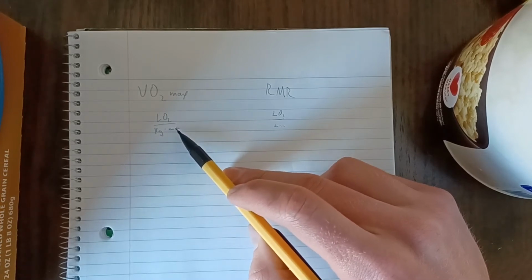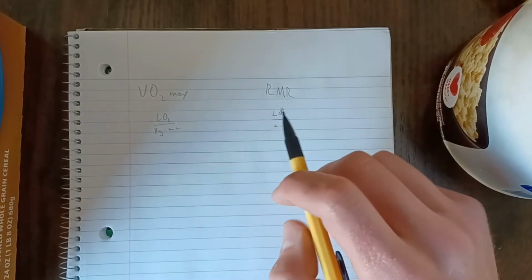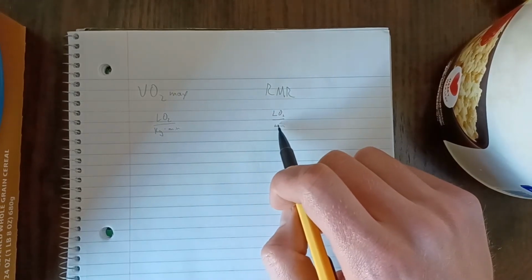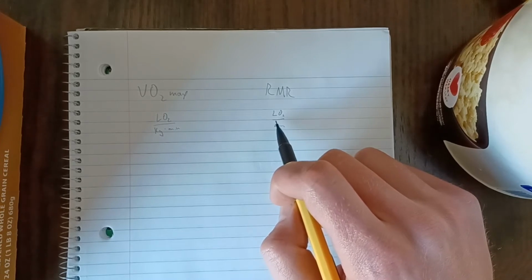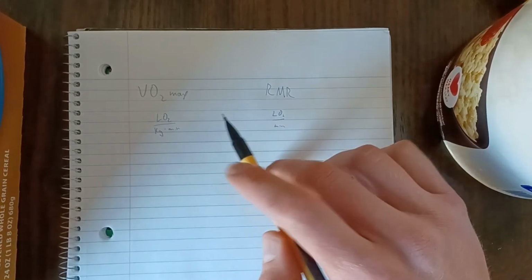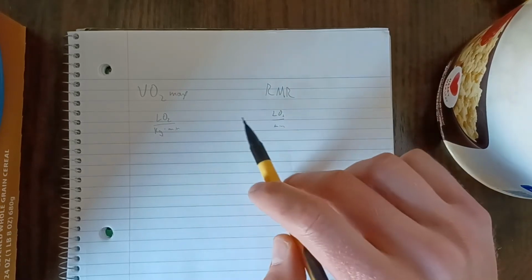It just lets you compare yourself with others, versus your resting metabolic rate, which is just your entire body. So if you're larger, if you weigh more, your resting metabolic rate is going to be higher, even though your VO2 max might be different.